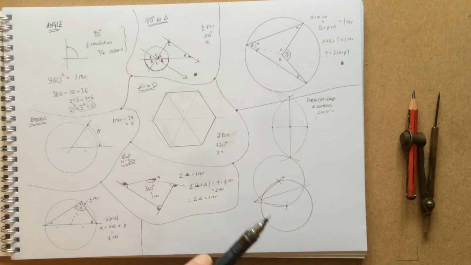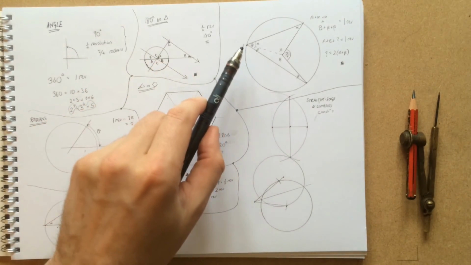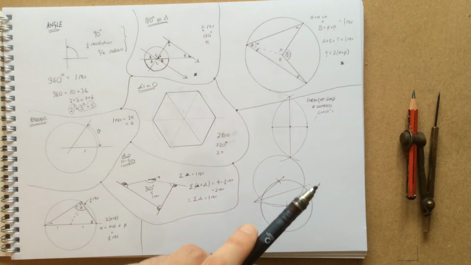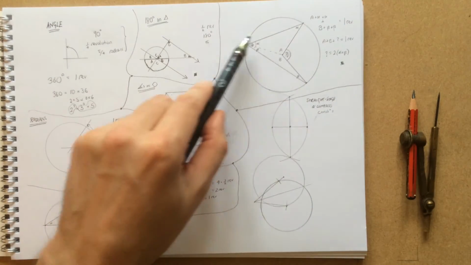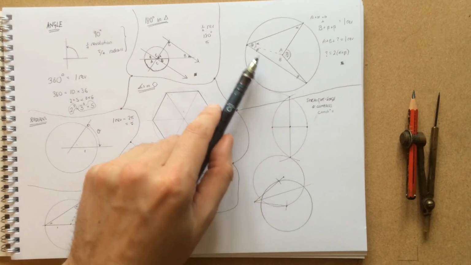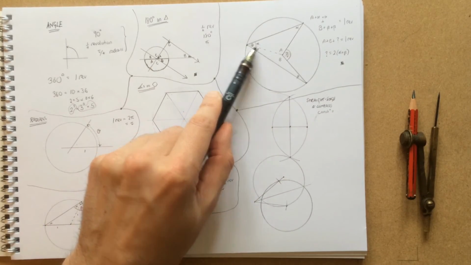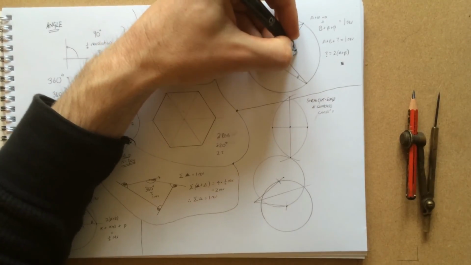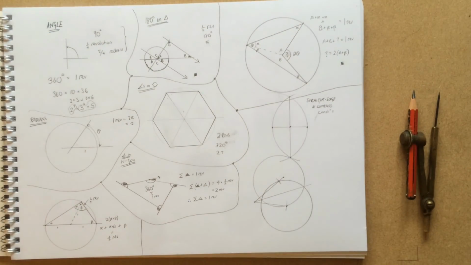We've shown that if you make any triangle on a circle and connect it into this shape, this angle is twice this angle. Let's put that into theta. And finally, we've done some basic straight edge and compass constructions.